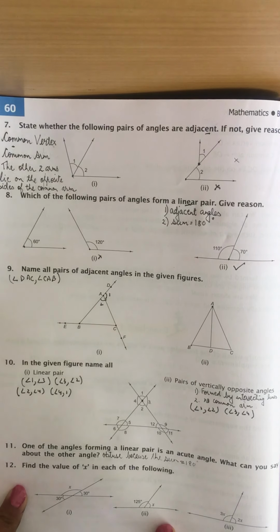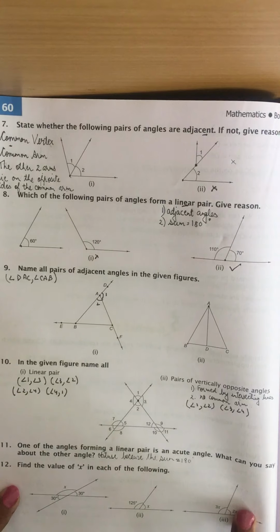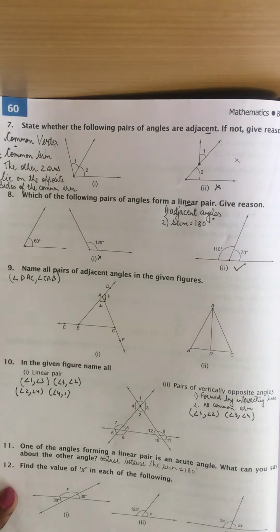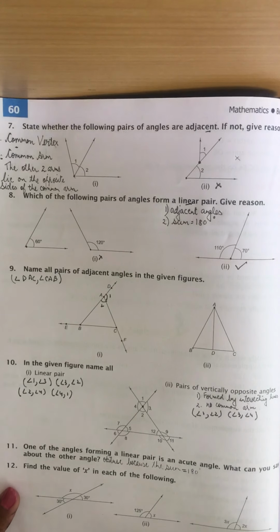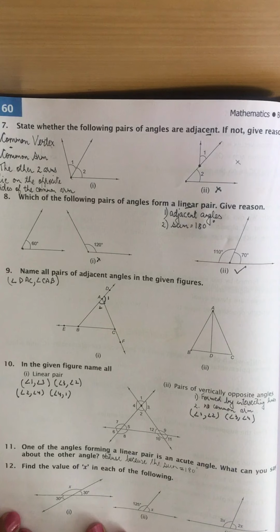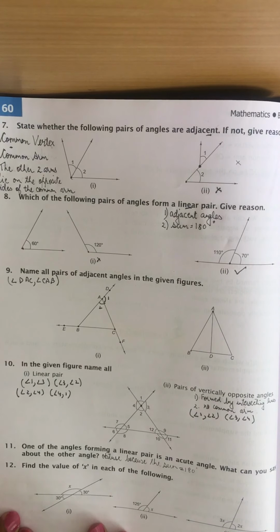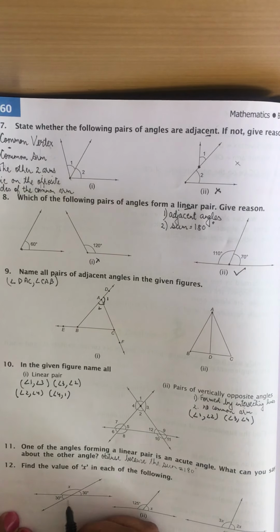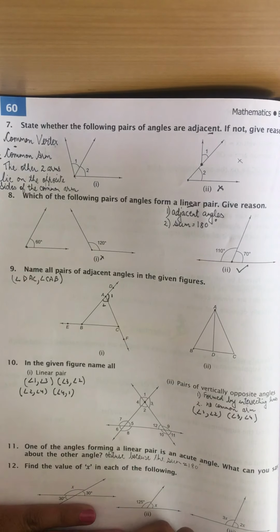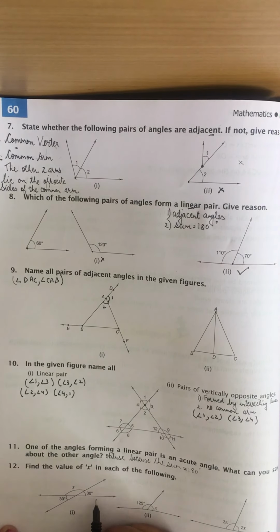Question number 12, we have to find the unknown angle marked as x. Now in this question, you can see we have to apply all the properties of angles which we have studied. If you see the first part, I'll not see the lower half of the angle. You can see the upper half. It is a straight line.